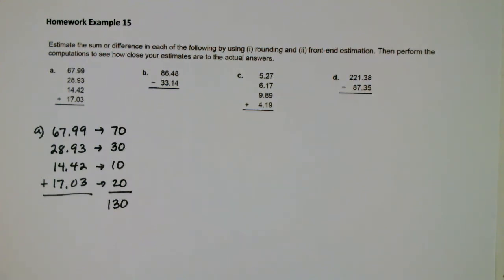Now, let's say we were to use what they call front-end estimation.